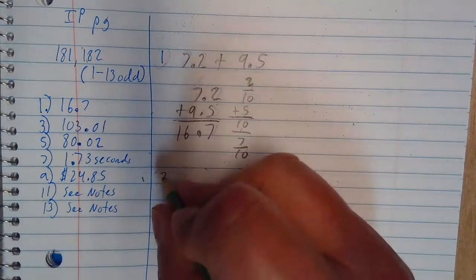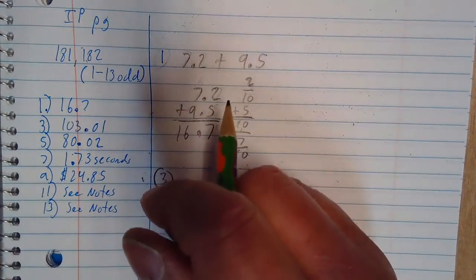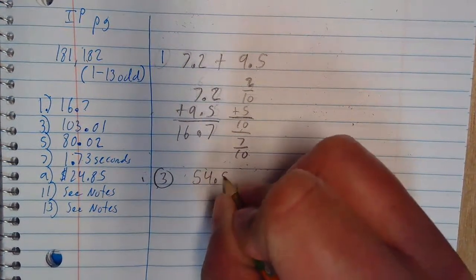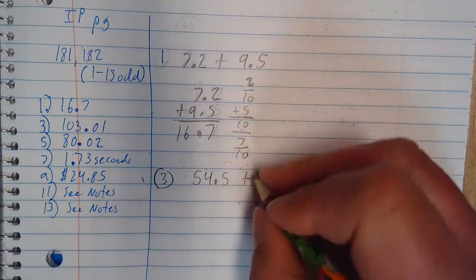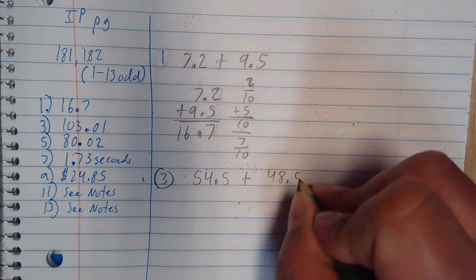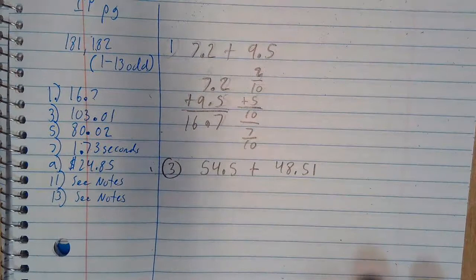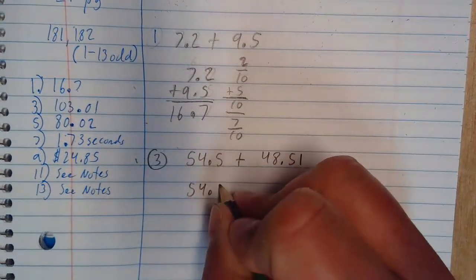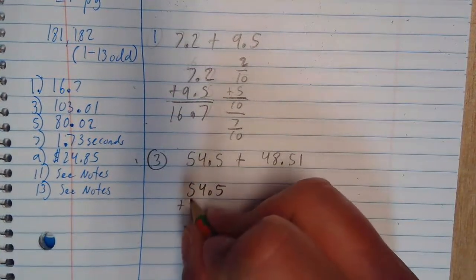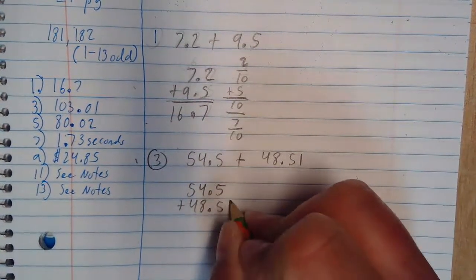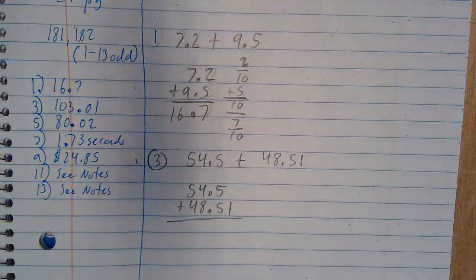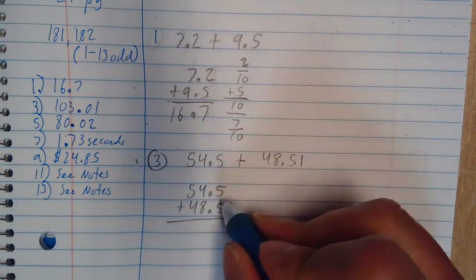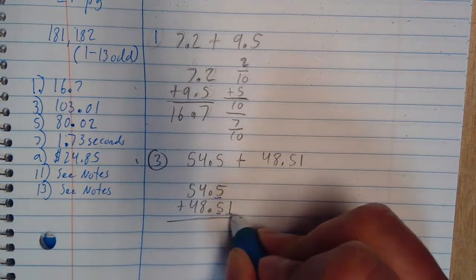Okay. Number 3, 54.5 plus 48.51. Okay. It finally happened. I'm checking the place values. Here I have tenths. Here I have hundredths.